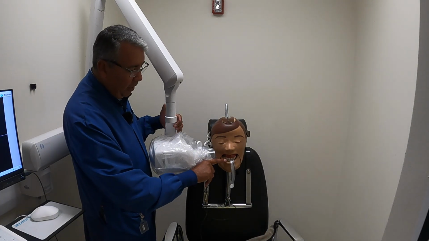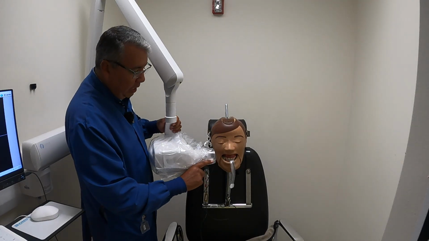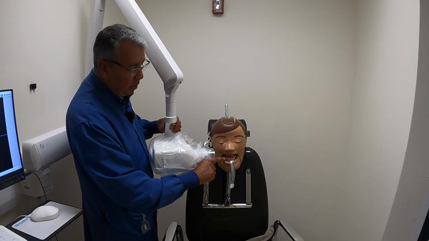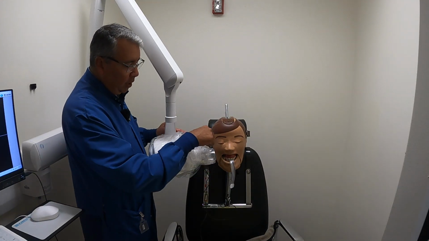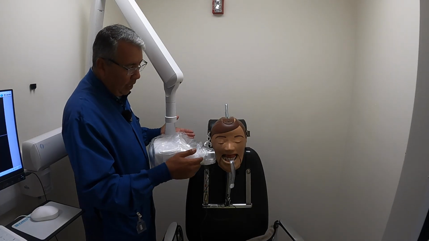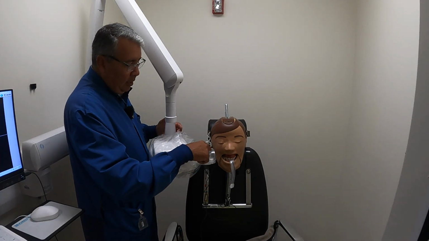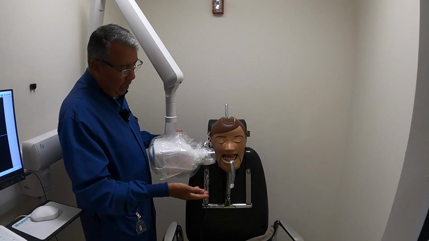Now I'm using my finger and I'm referencing the inside of my finger. If this cone was to extend, you have to ask yourself, where is it going to hit? Because if this cone is too far forward, you're going to get a cone cut on the back side, okay? And we don't want that. So right now we're okay. We're okay from the right side, we're okay from the left side, but we have to adjust the height on here.